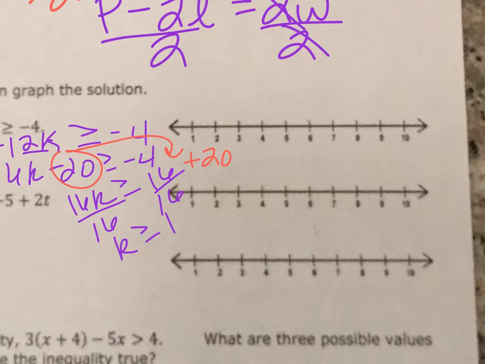Okay, so to graph it, I have greater than or equal to, so that's going to be a closed circle. So I'm going to put a circle on 1. And it's greater than, so I'm going to go all the numbers that are greater than 1. So if I think about a number greater than 1, I think of 2. That's on the right. So we're going to say to the right.